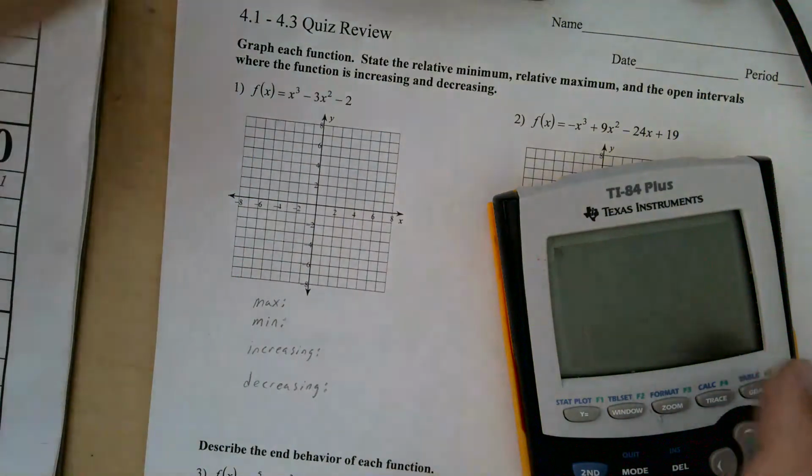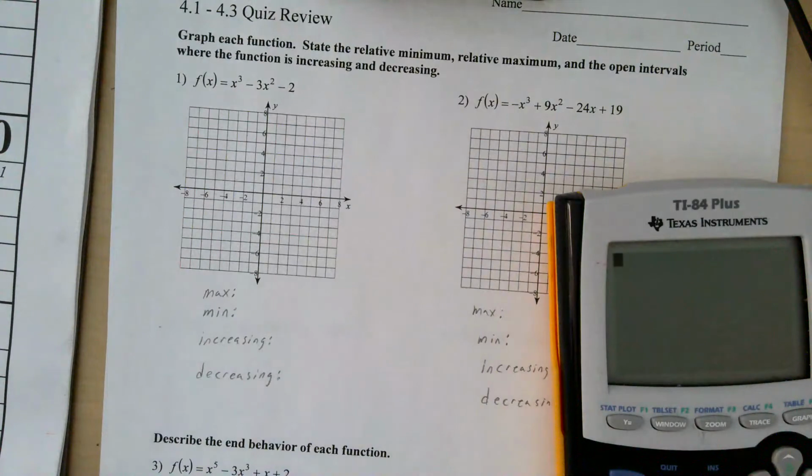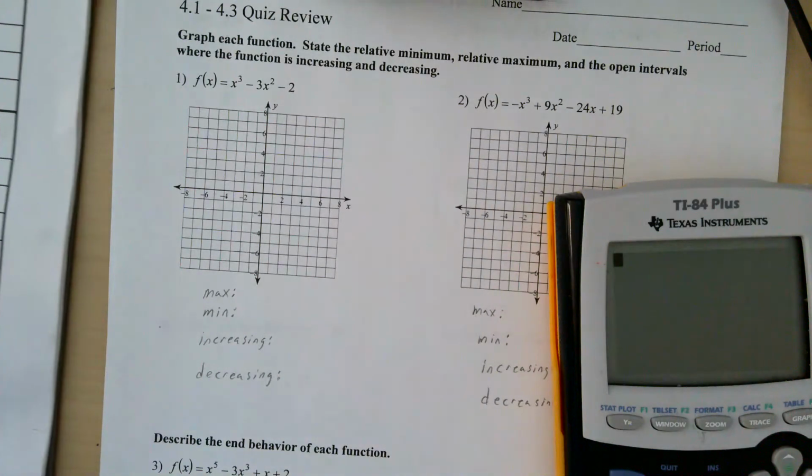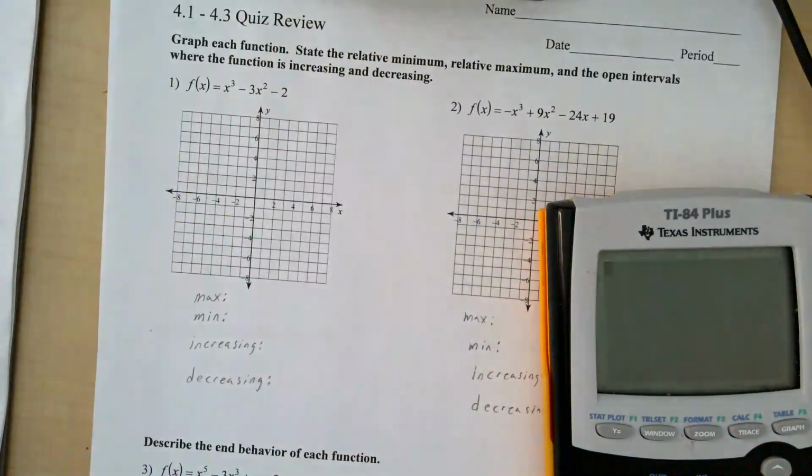Okay, hopefully you had a nice Thanksgiving break and you're ready to be back and hopefully do very well on this next quiz. So, let's quickly go over this to make sure that you understand all these concepts.